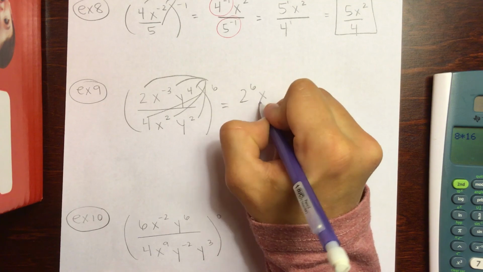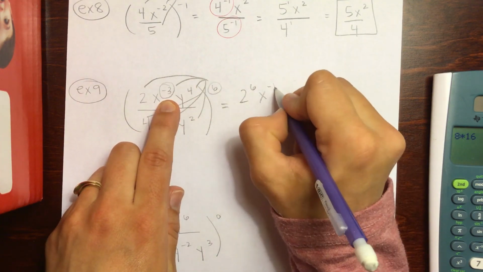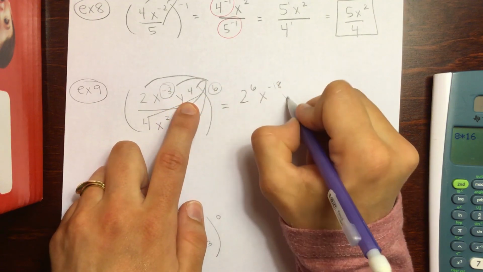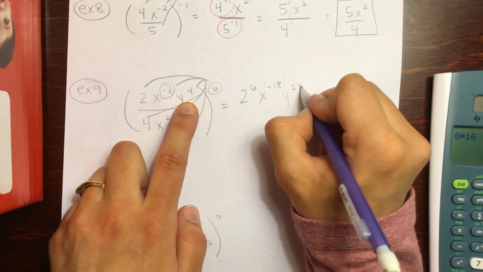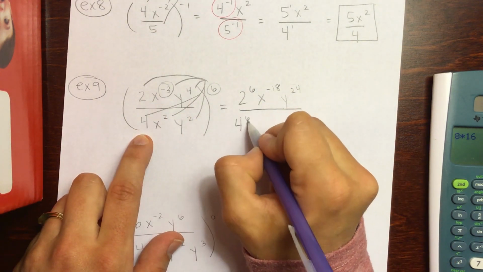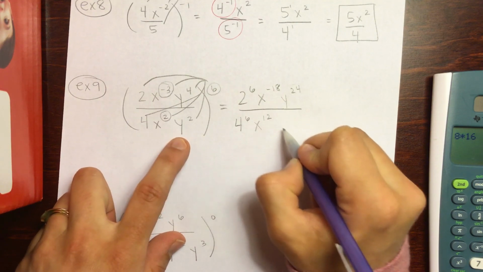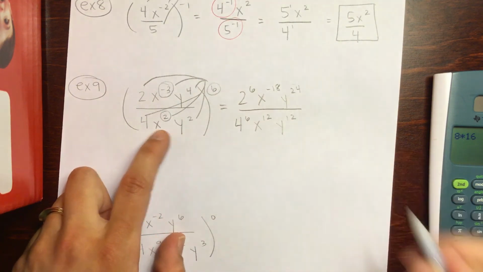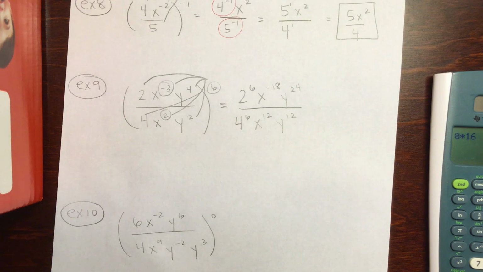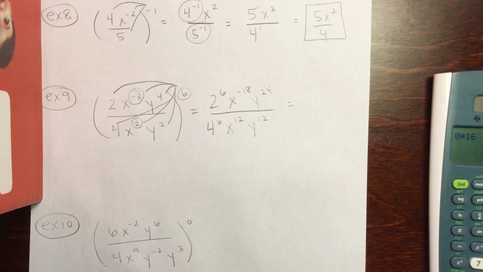2 to the 6, x times 6. Then for my y, multiply. Ooh, these are huge numbers. On the bottom, 4 to the 6. Ooh, multiply. Should have made that 1/2, but we're going to just keep trucking along because we already did it.